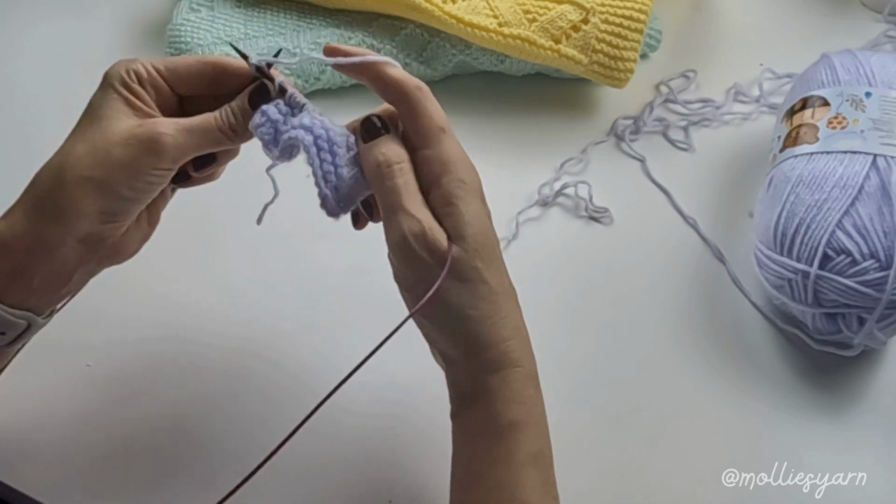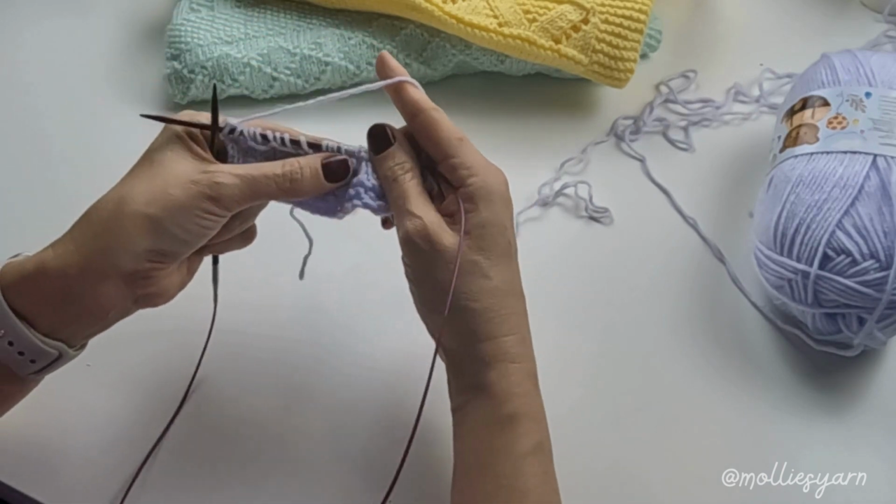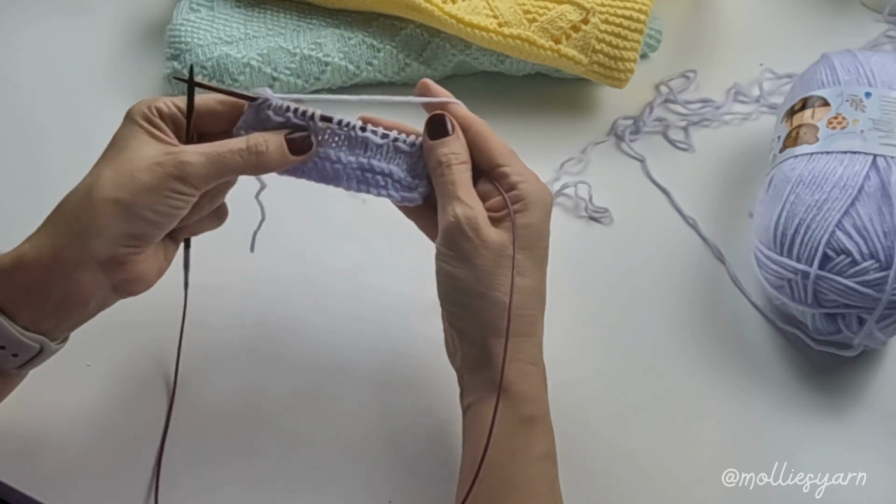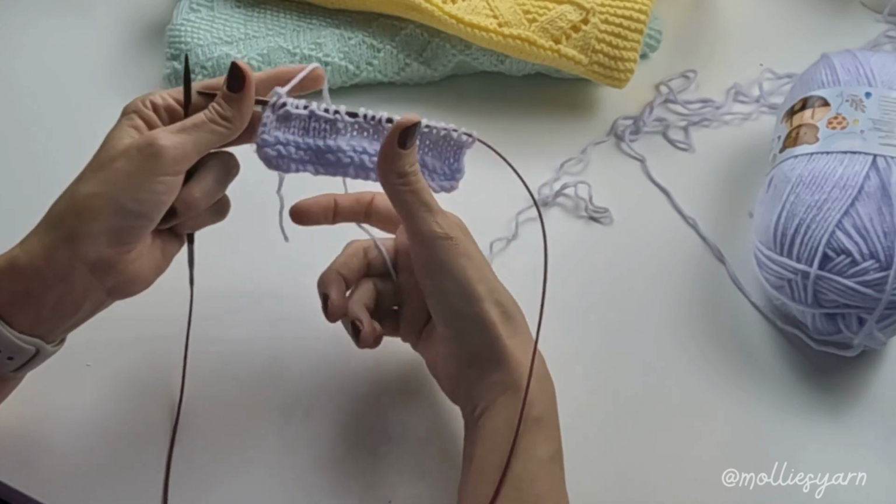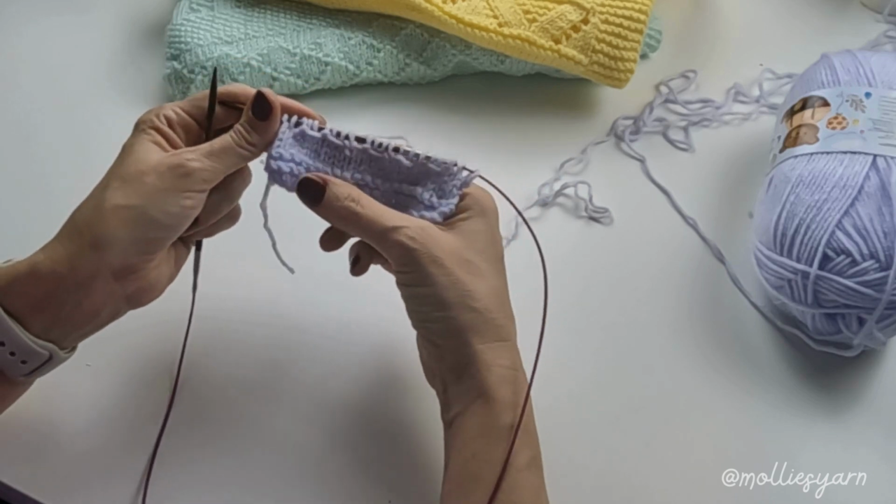Finish. And that is how you do a slip 2 with yarn in front, followed by either a knit or a purl stitch.